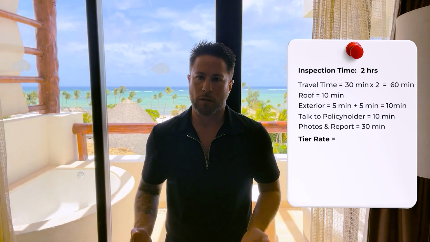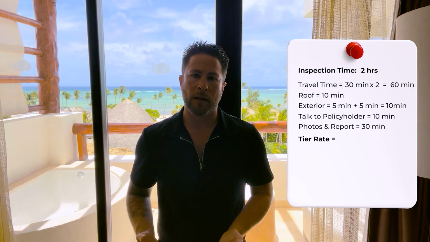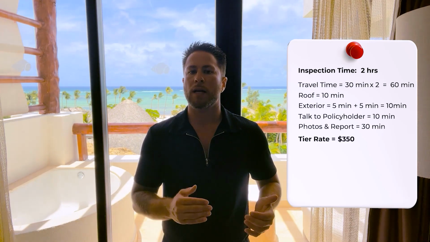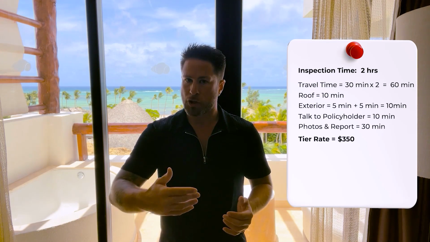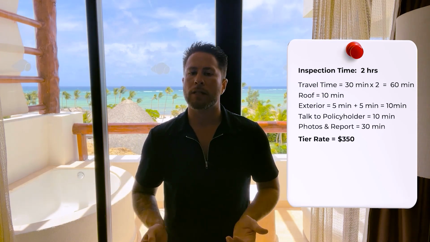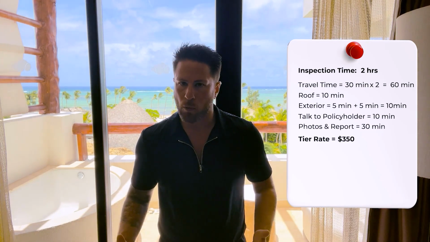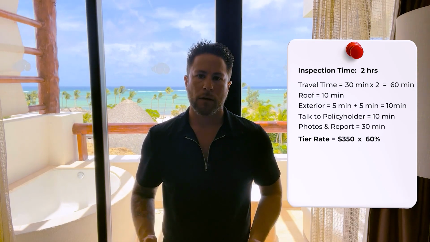Okay, so because no estimate was prepared, Jeremy's only going to receive the minimum fee for his work. A typical amount for something like this can be about $350. So the claims company will send the insurance carrier Jeremy's report with an invoice totaling $350. From there, Jeremy will receive the industry standard normal rate, not anything great, 60%. So 60% of $350 is $210. So Jeremy would receive $210 for 2 hours of work.